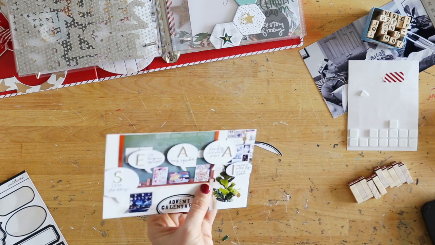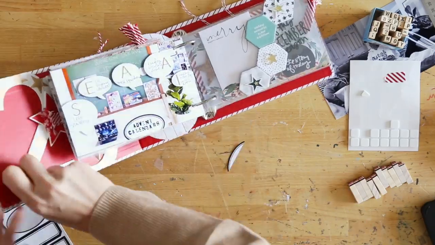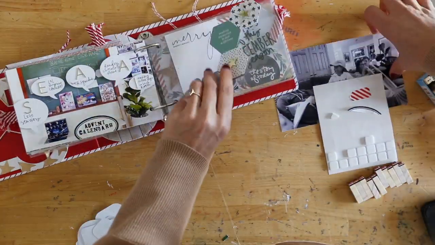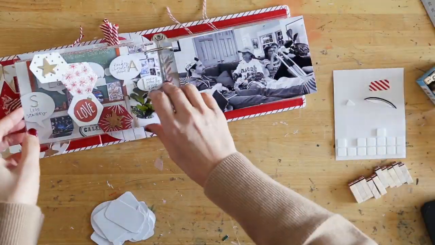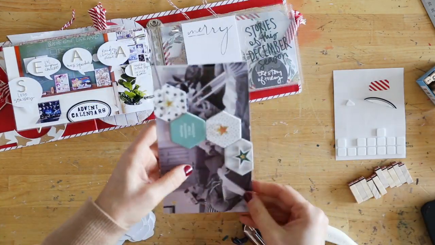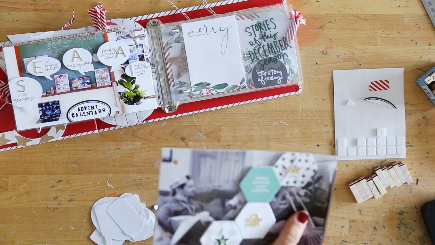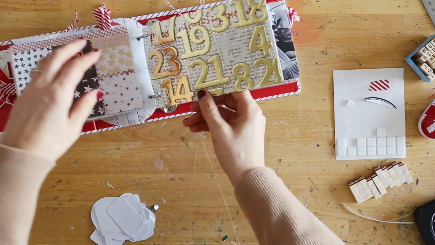Just trimming off the excess then, which always happens whenever I adhere something back to back like that. But I like how that one turned out. I thought that was a fun way to approach documenting the advent calendars, which is something that I document pretty much every year. Often I do it more in the beginning of the month, and this time I just waited a little bit longer. So there you can see that hexagon page.